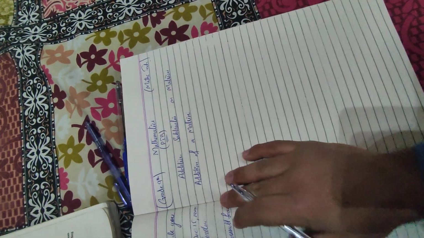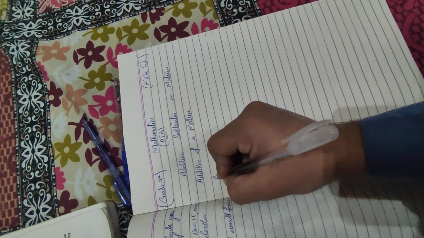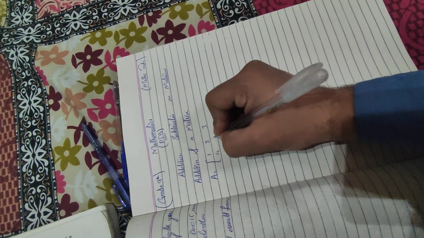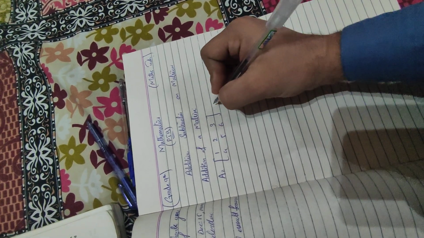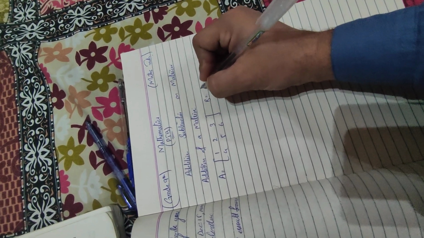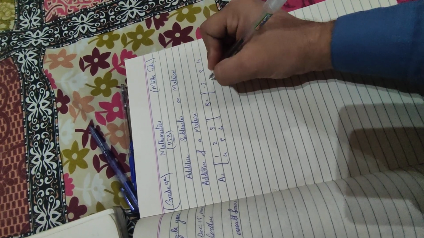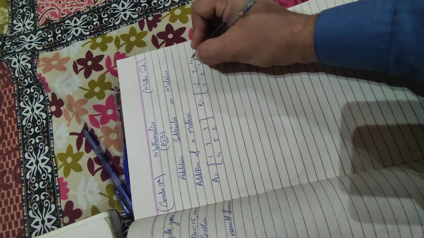Consider a matrix A equal to 1 2 3 4 5 6 and a matrix B equal to minus 2 3 4 1 2 3.